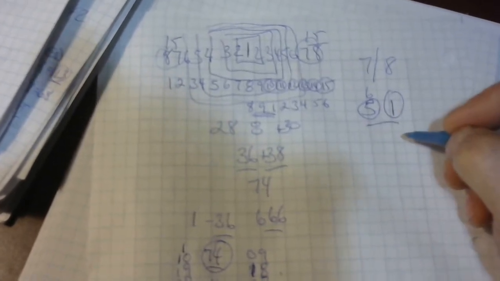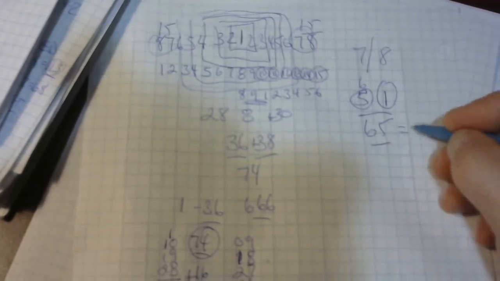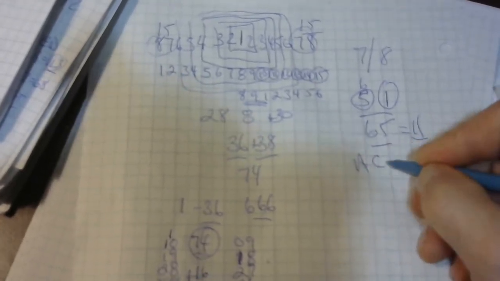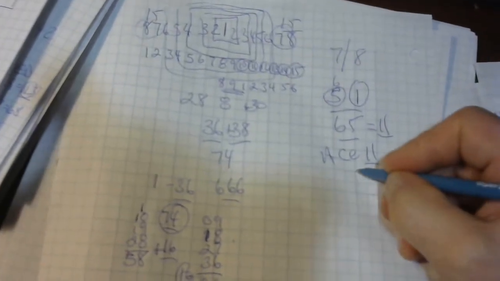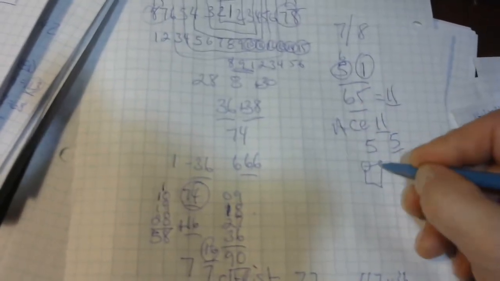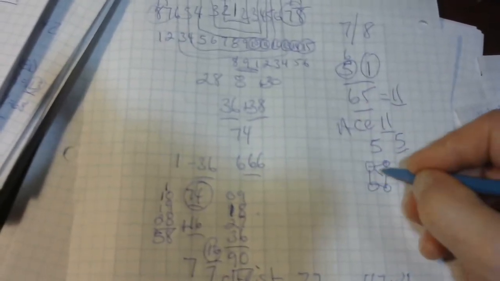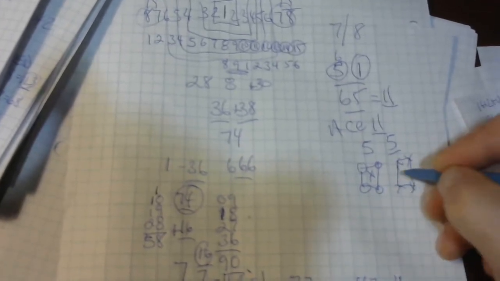5 and 1, back to Mars again. 1 times 5, 1 plus 5 equals to 6 and 5 equals to 11. Ace in blackjack equals to 11. We have split the spirit between two sides. 5 and 5. What are we doing with 5 and 5? We have 4 corners with 1 director in the center.